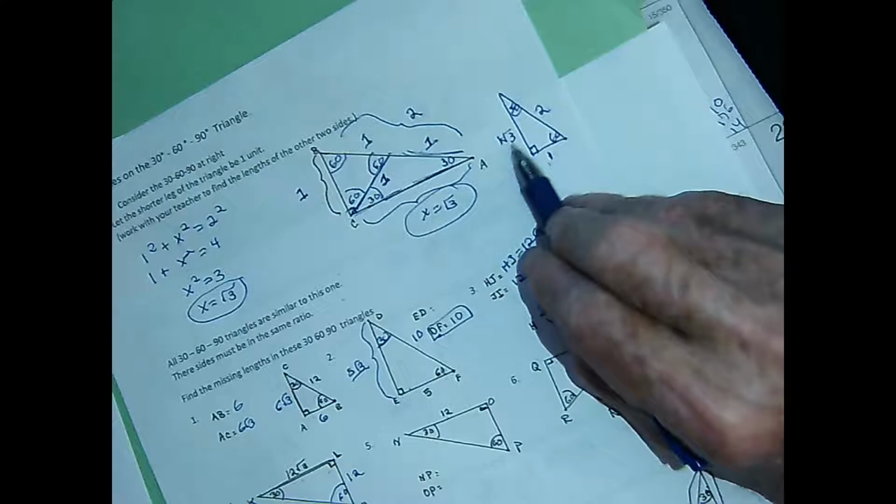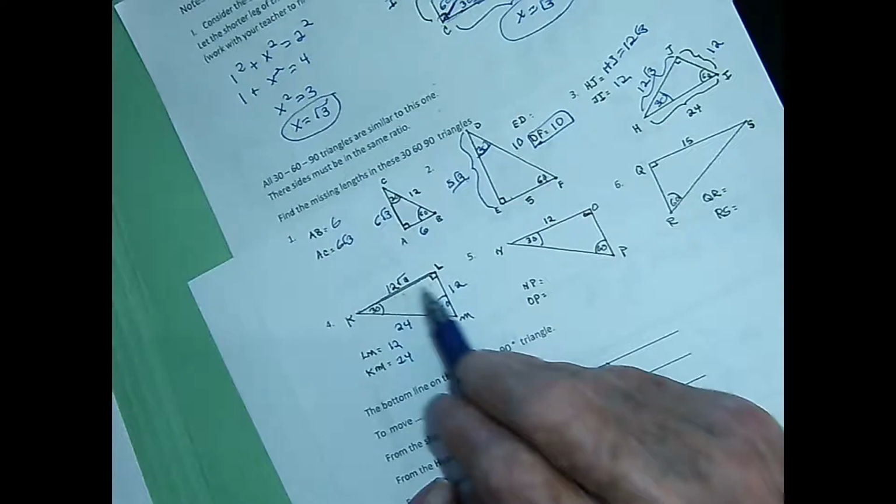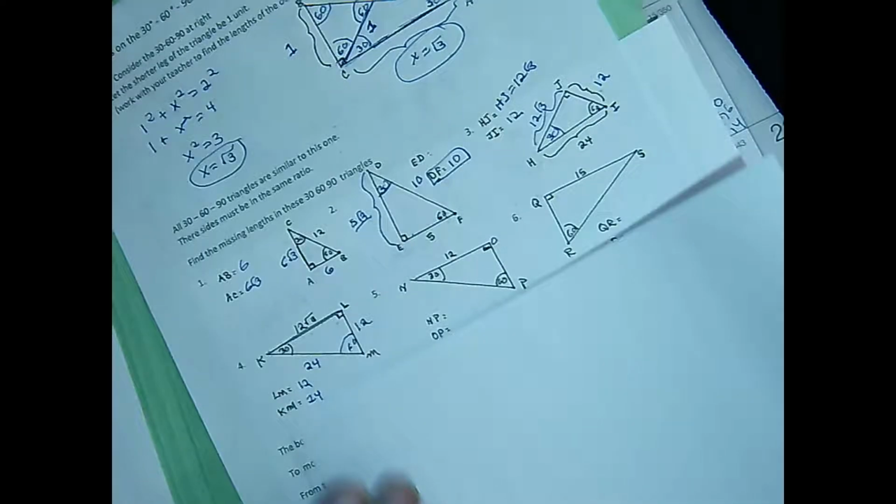Now, if it had a square root of 3 hanging off of it, it'd be easy to knock it off and divide by the square root of 3. But what if we just have the number 12, which is the longer leg, and I wish I knew the shorter leg? I know I've got to divide it by the square root of 3.